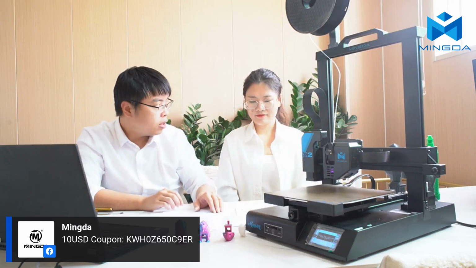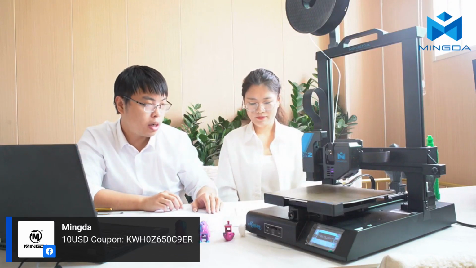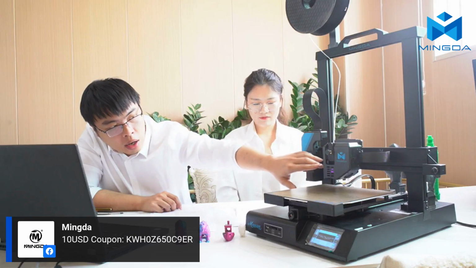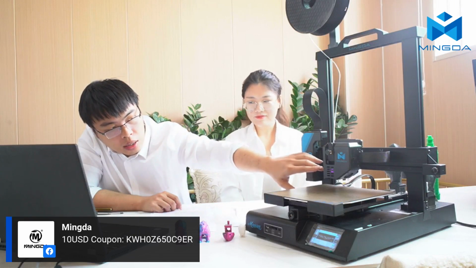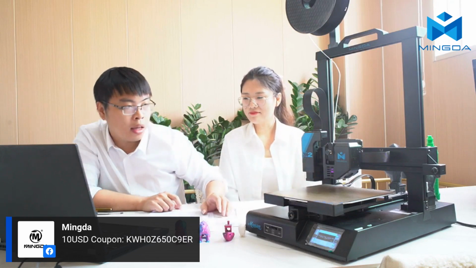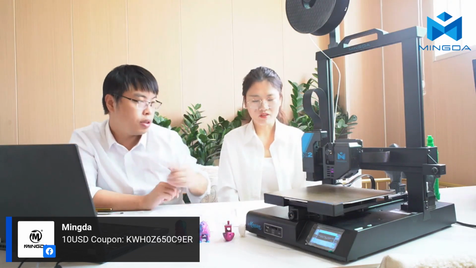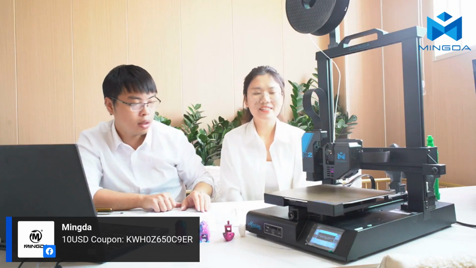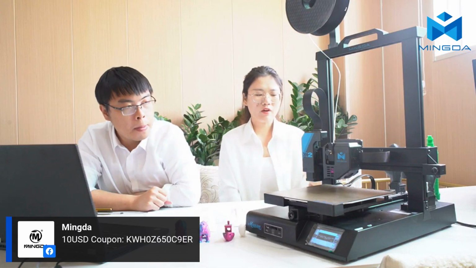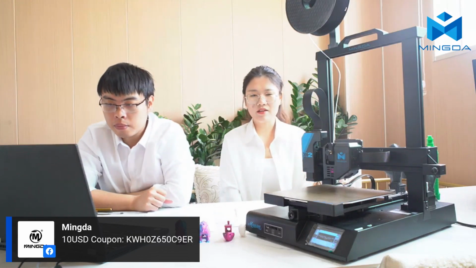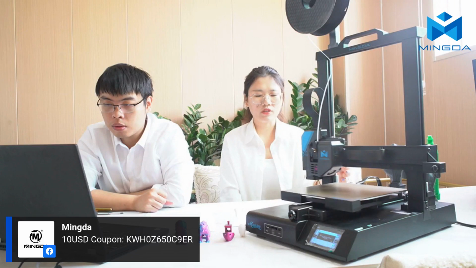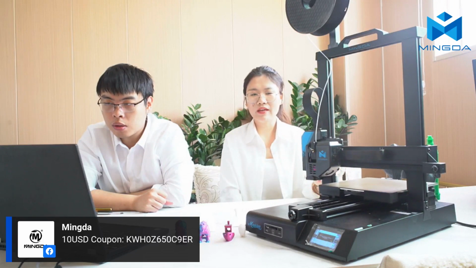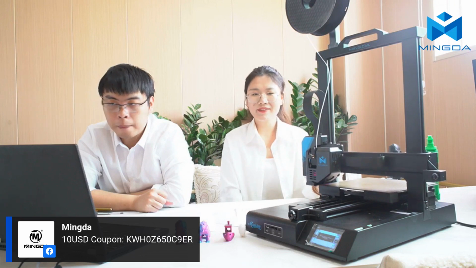Grace, could you introduce us to this temperature indicator? You will see a LED light inside the extruder, and it has different colors. Grace, could you help us introduce what the function of it is? When the printer is turning on, there is a blue light on the extruder. This is another feature on the Magician X2, a temperature indicator.